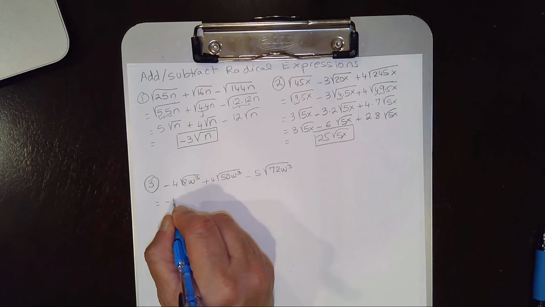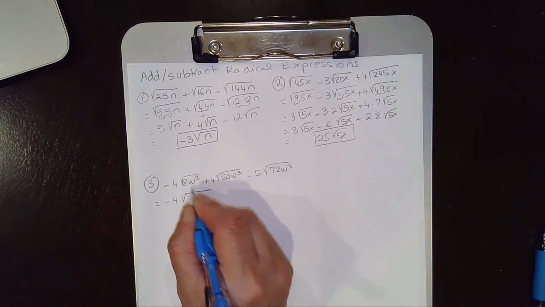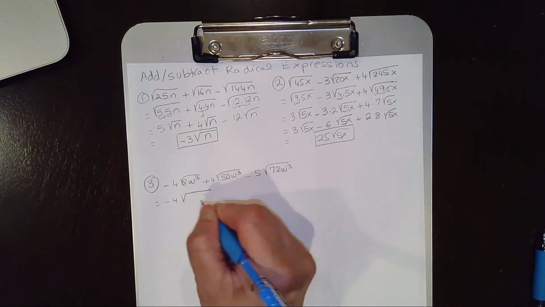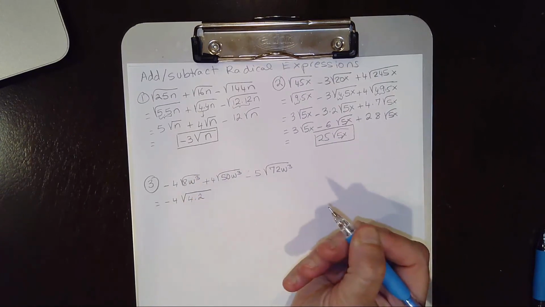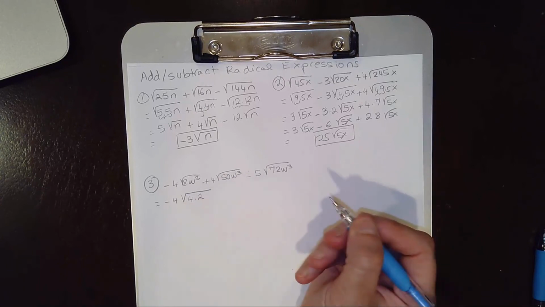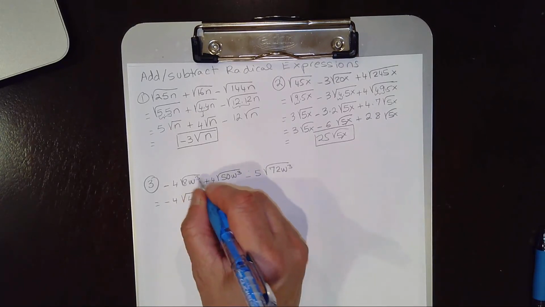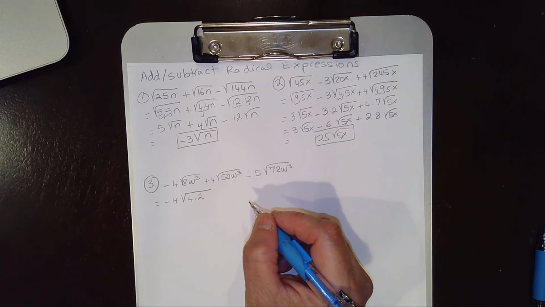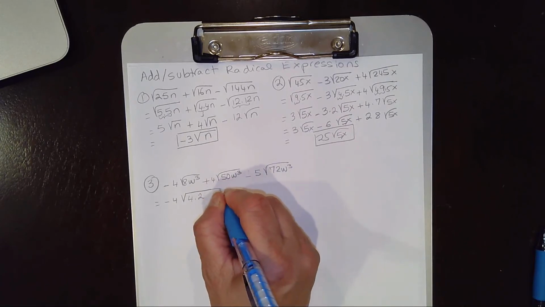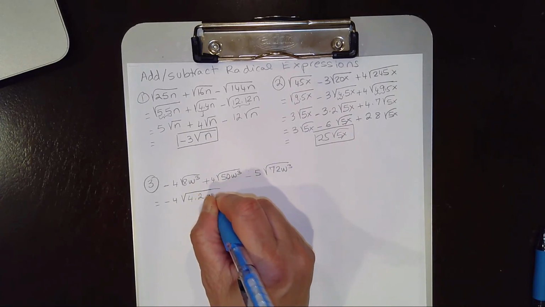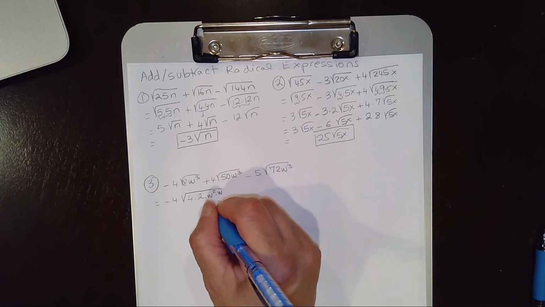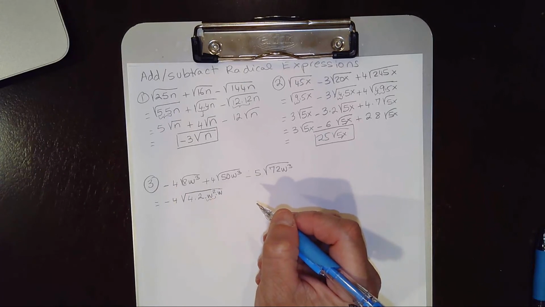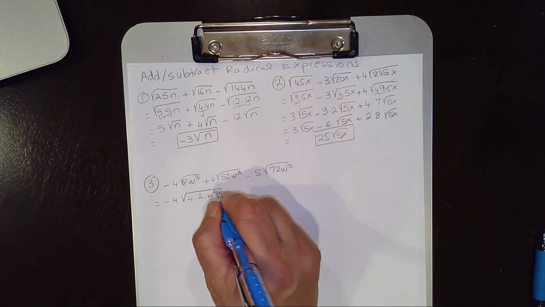Negative 4 square root of 8. You can write the prime factorization: 8 is 4 times 2. We want it this way because we know that 4 comes out. And you'll notice that even the variable you can simplify. The variable w cubed is w squared times w. We wrote it like this because this comes out. Square root of w squared is w. Now we're assuming here all the variables are positive.